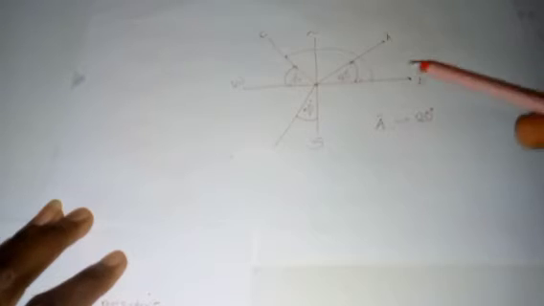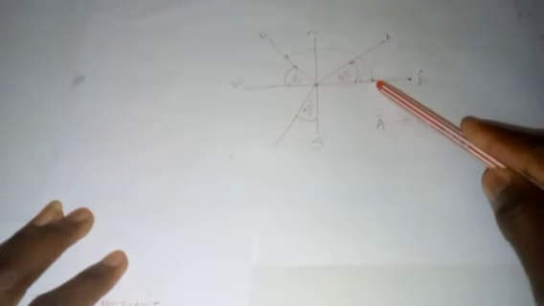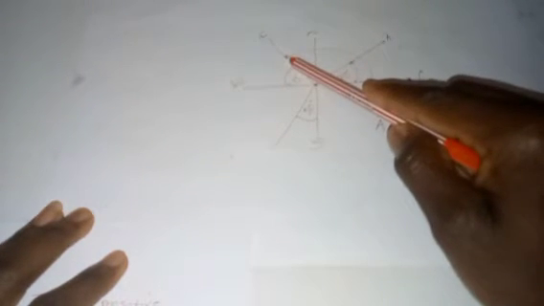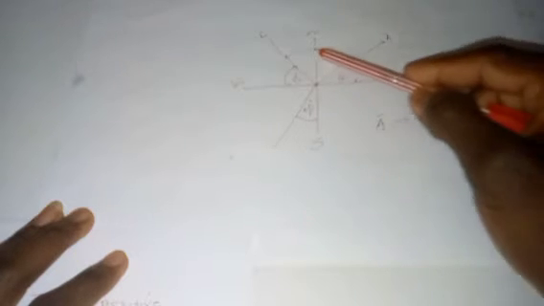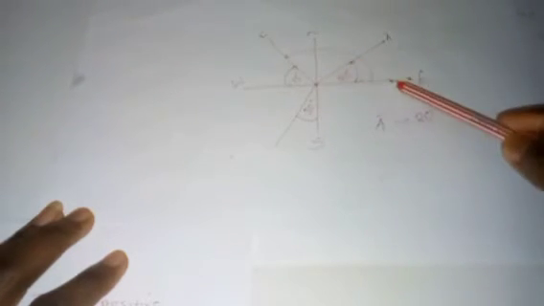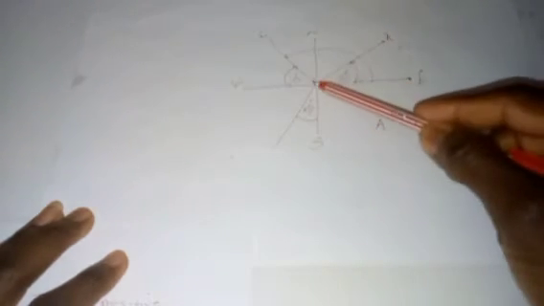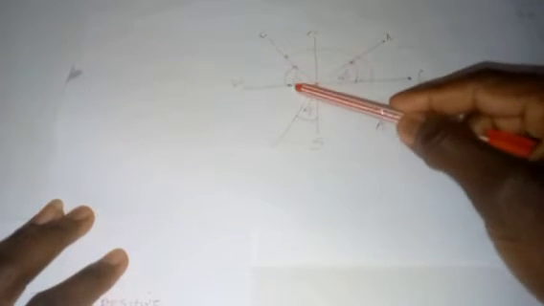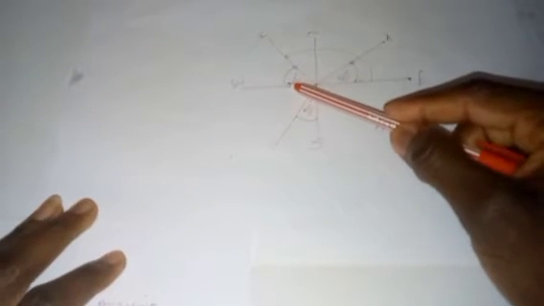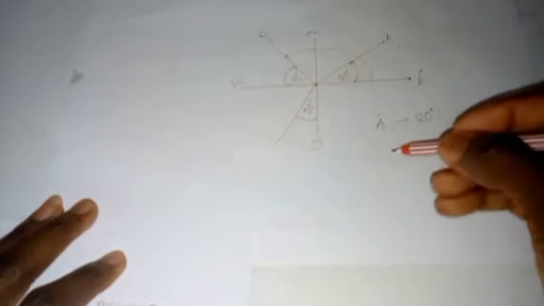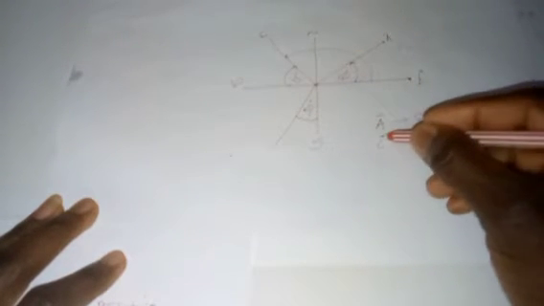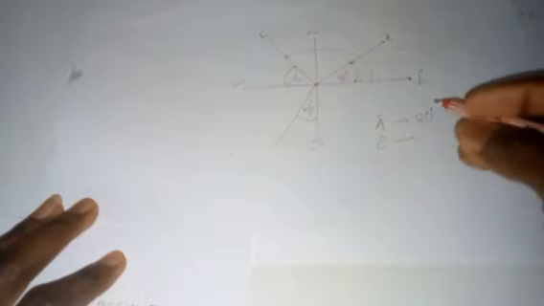So if you move from here going clockwise until you touch that given vector, you're going to say 180 degrees for the straight line minus the angle which has been given already. In this case, we're talking about 15. So if you subtract this from 180, vector C is going to be raised at an angle of 165 degrees.